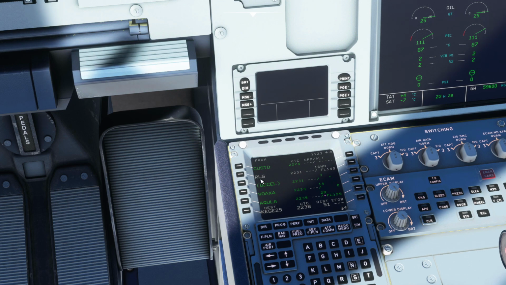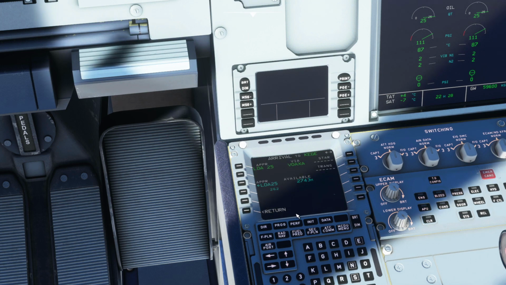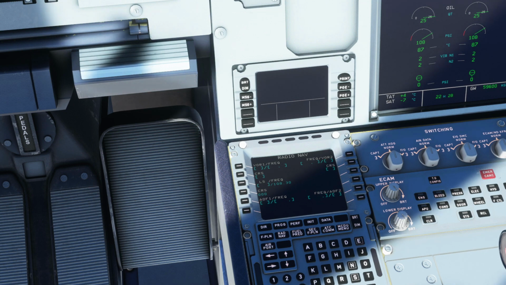So what you need to do is make sure your flight plan takes you via RLG, which is a VOR, and sadly there's no other arrival procedures in Microsoft Flight Simulator for Eagle County except for the LDA 25, runway 25 via Waxer. So that's all we can do, that's all we can put in, but it does give us a frequency of 108.3 to use, so that's pretty good.